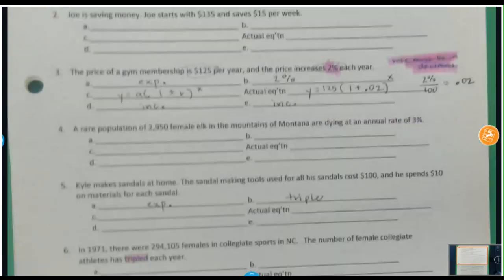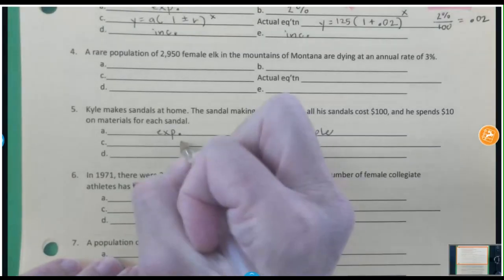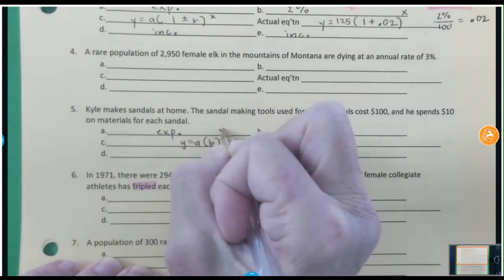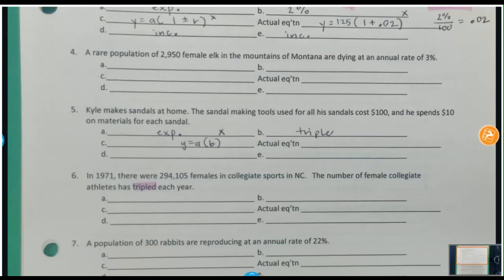So we're going to write down y equals A, and then put B in parentheses and raise it to the power of X. This worksheet's a little bit skinny, so you don't have a ton of room. All right, we want to write the actual equation. So we need to plug in for A.